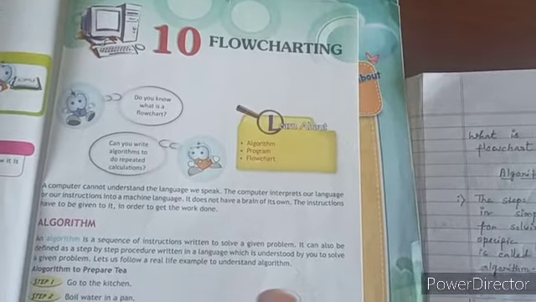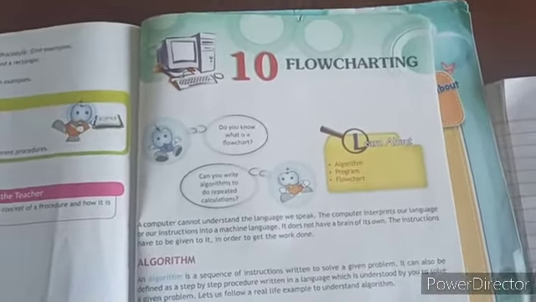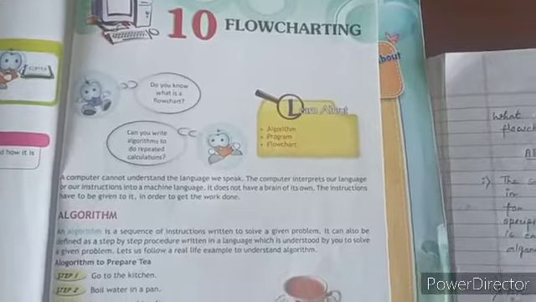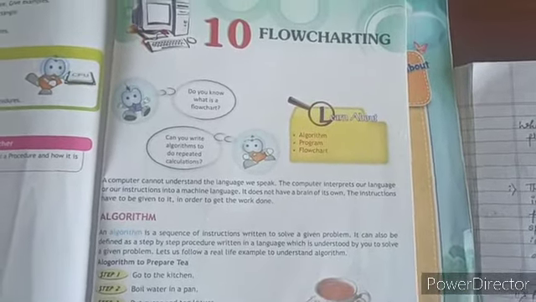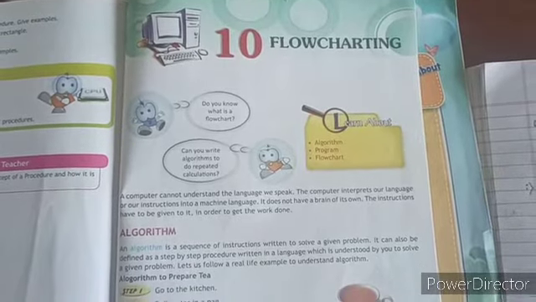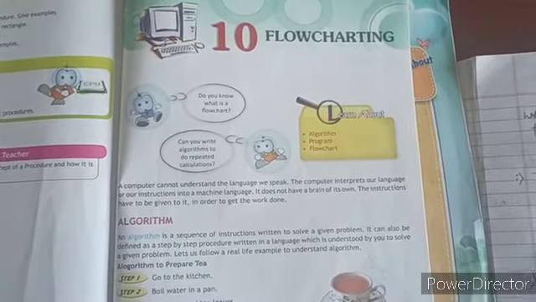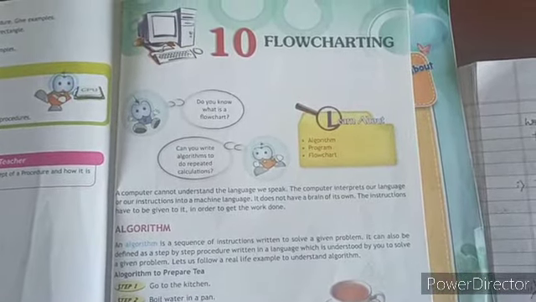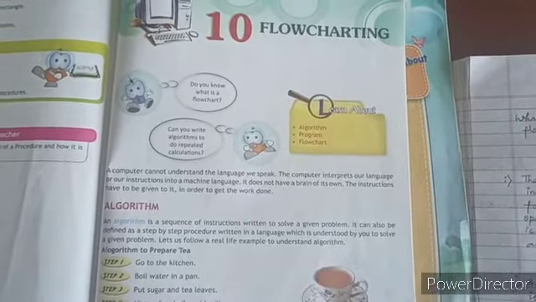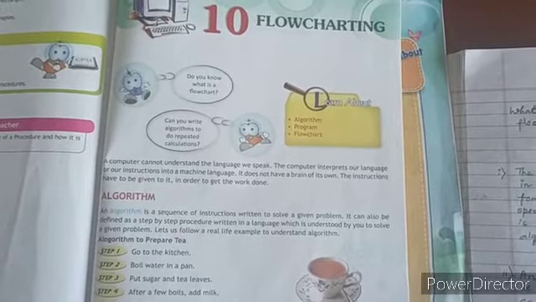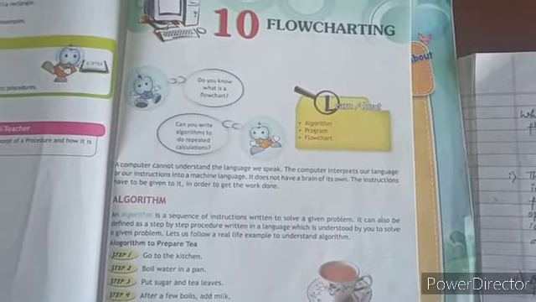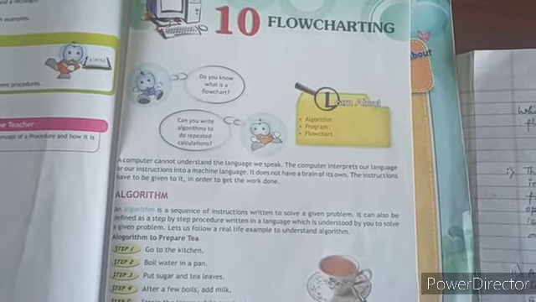Students, I hope you have understood the videos and study material related to chapter 10, that is flow charting, which I have already sent to you. Prepare and learn those things, and also practice the homework which has been given. I hope the flow chart and algorithm are quite easy for you now.